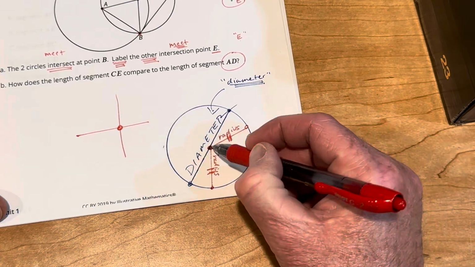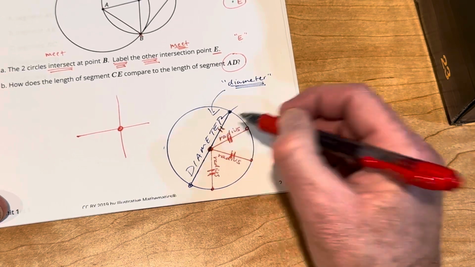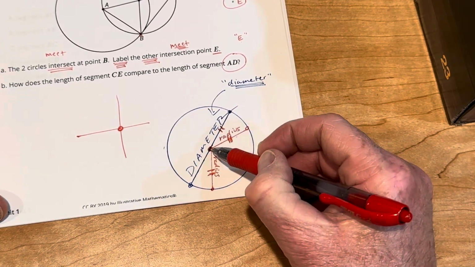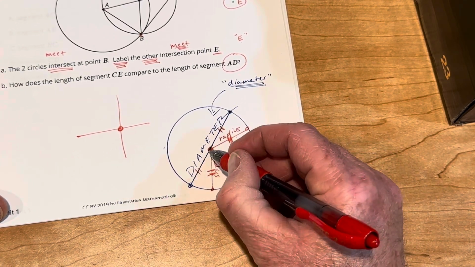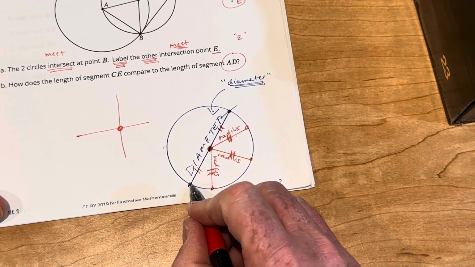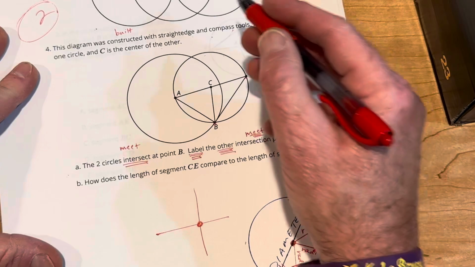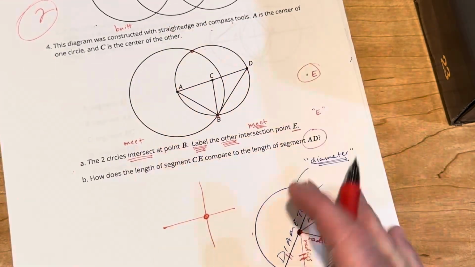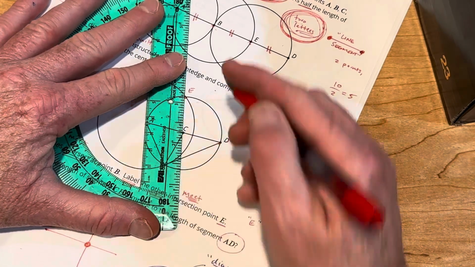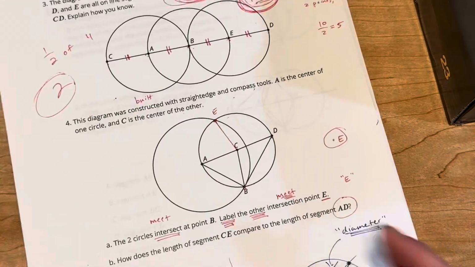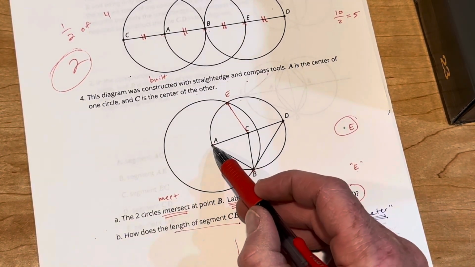So let's look at this. Isn't that a radius? So boom, that's going to be the same as this, right? From here to here. This is a radius right here. Boom, from center to outer edge on the circle. So how does the length of CE compare to the length of AD?